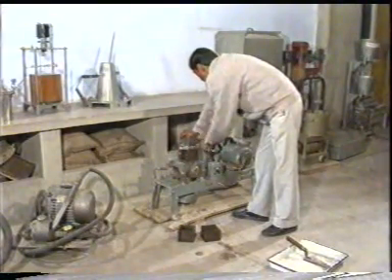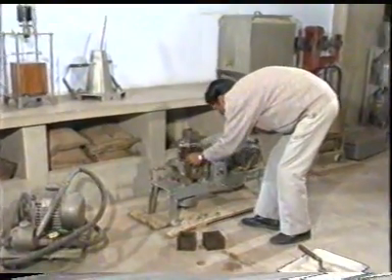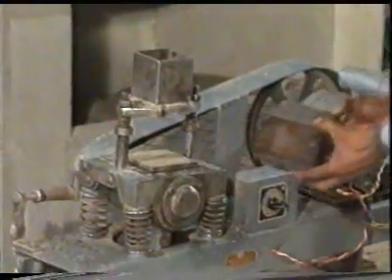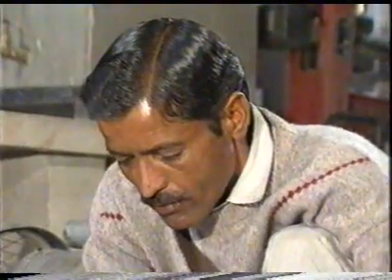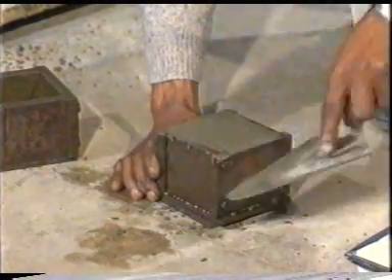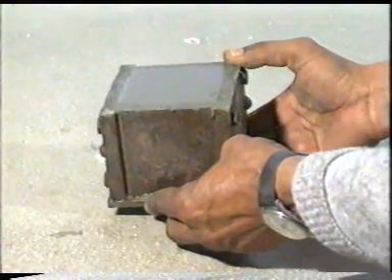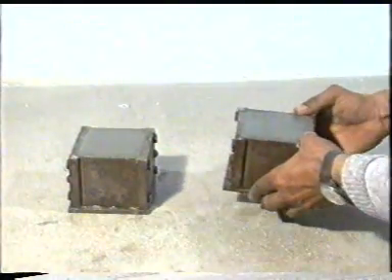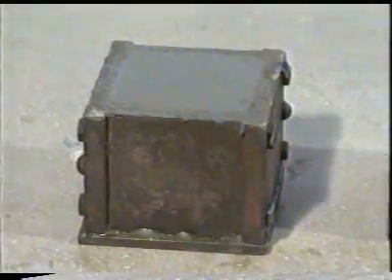Unclamp the mold. Remove the mold carefully from the machine and place it on a level surface. Finish the surface of the mortar cube with a trowel. The other 2 cement cubes are also filled and compacted in the mold in a similar manner.